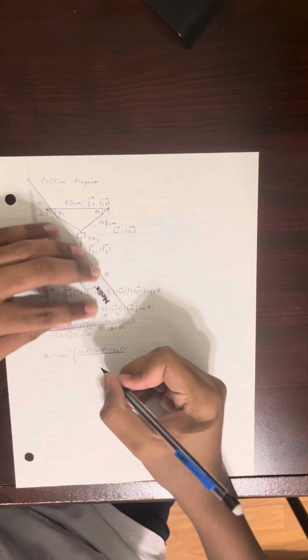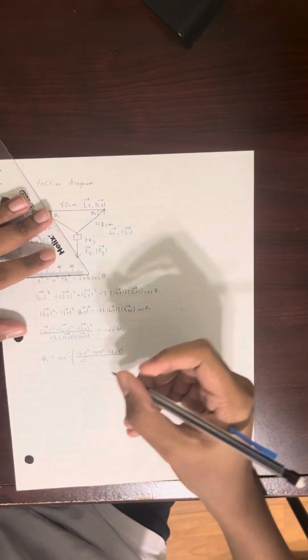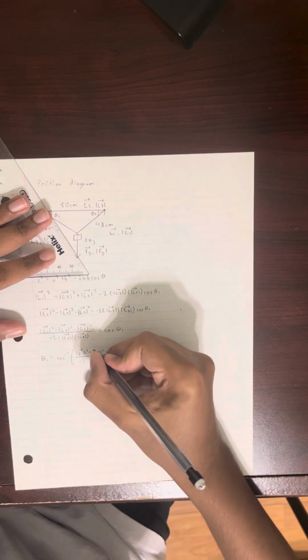Divided by -2, and I'll add these vectors here.